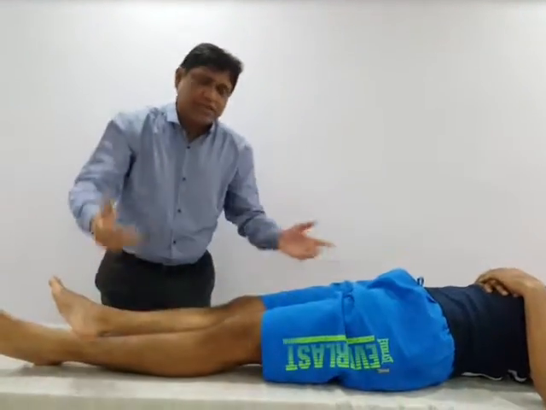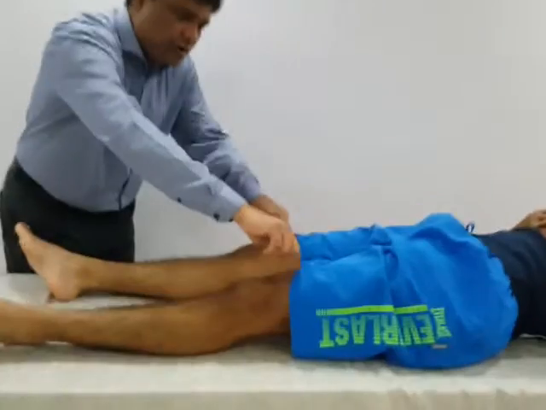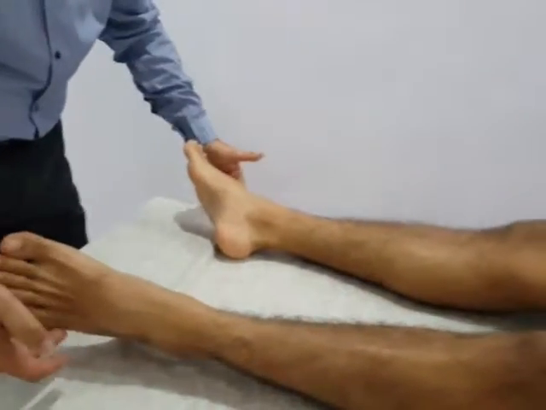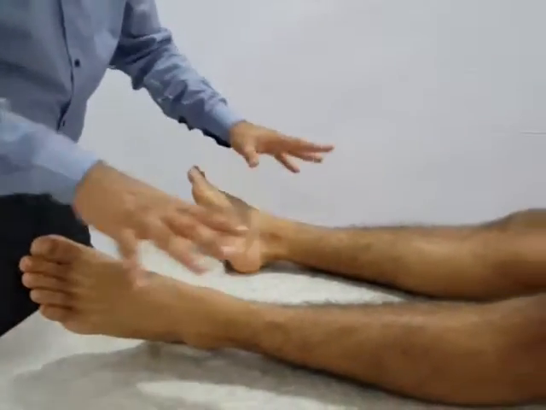At the same time, I would like to check the sensation. So this is the L3 dermatome. Can you feel this? Can you feel? This is L4, this is L5, this is S1. So all the dermatomes are intact.